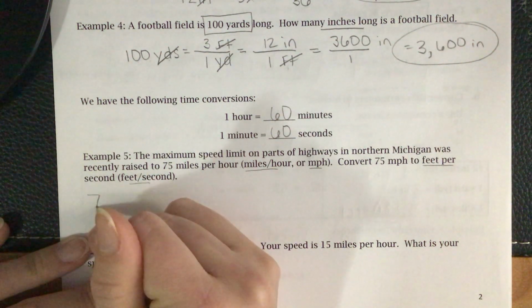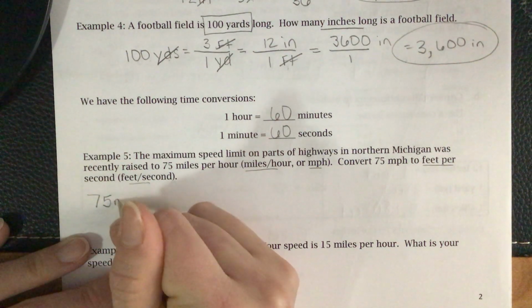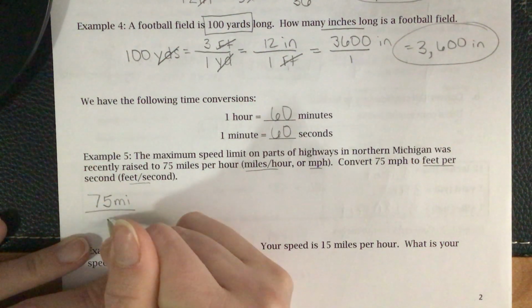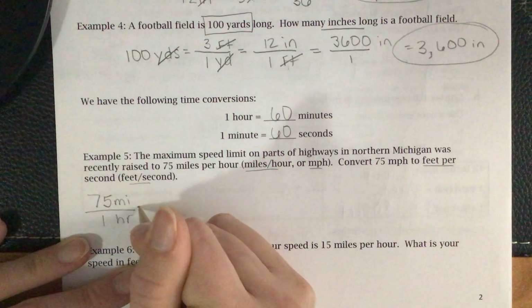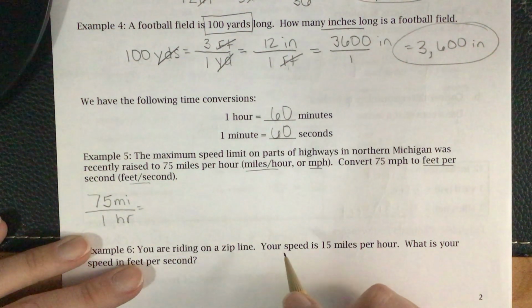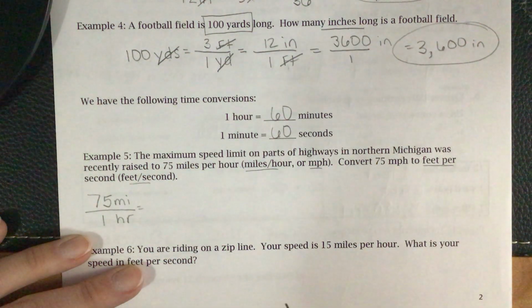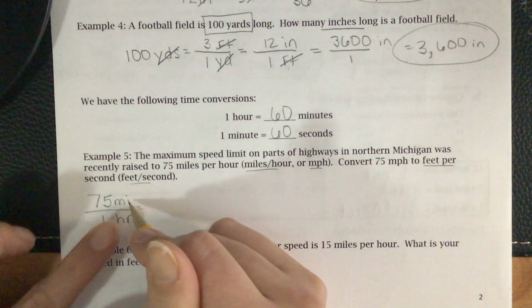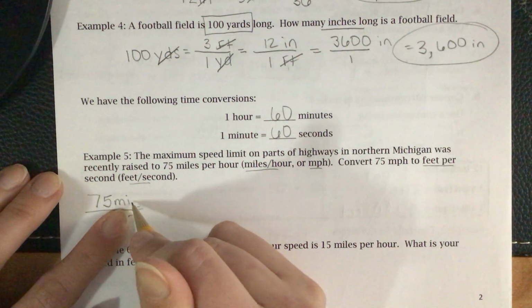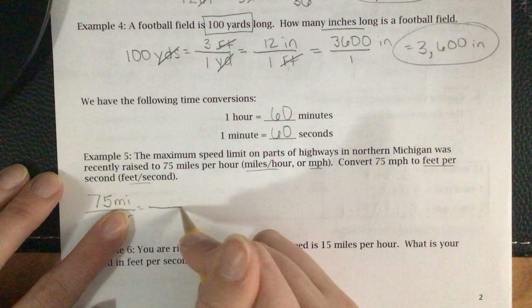So we're going to start with 75 miles per 1 hour. And our end needs to be in both feet and in seconds. So we're going to work with the same thing that we talked about before, the miles. What do we know about miles?